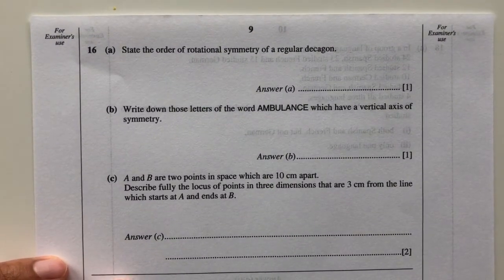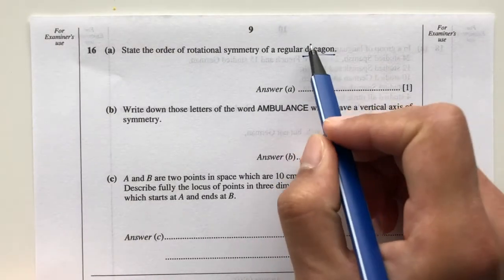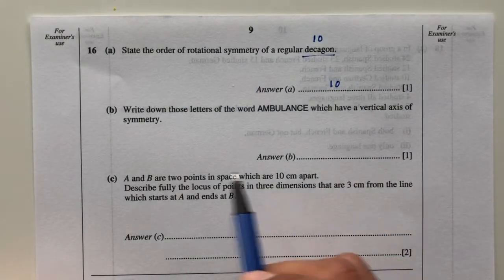Okay, now question 16. State the order of rotational symmetry of a regular decagon. It has 10 sides, so the rotational symmetry is of order 10.